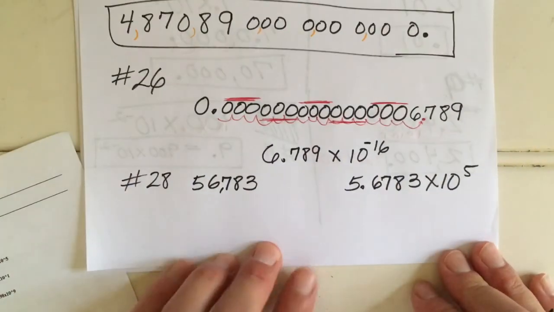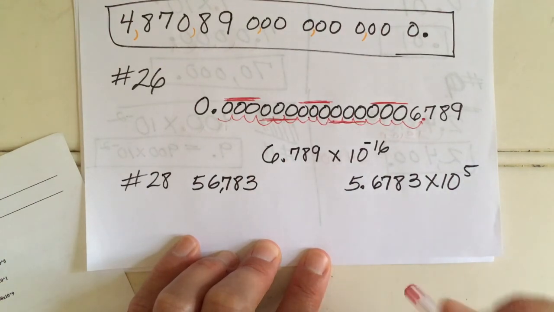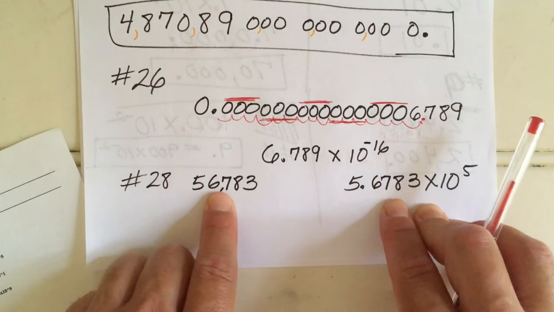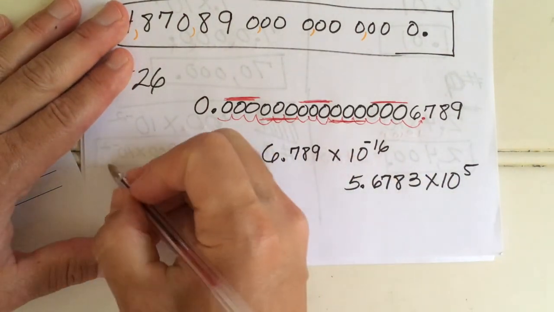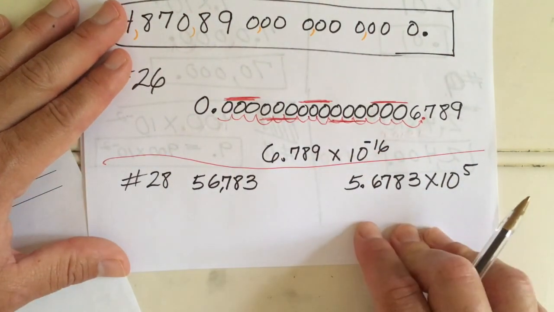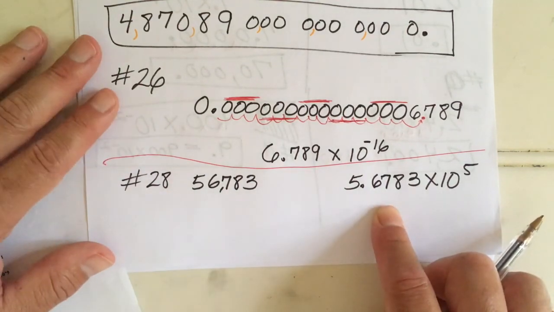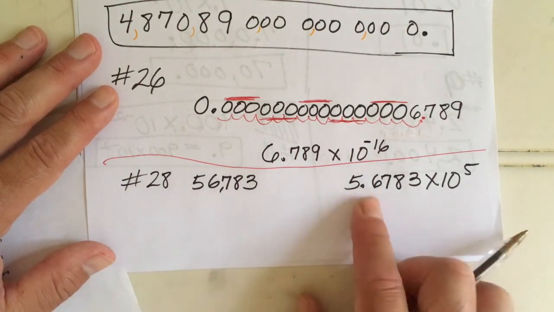And so, which do we choose? Well, it's kind of hard to compare when they're either both not in scientific notation or they're both not expanded out. So I think it's easier maybe if we just expand this one out and then compare 56,000 to this.